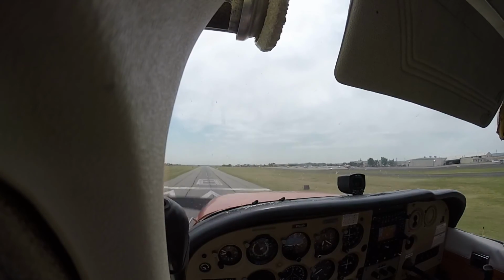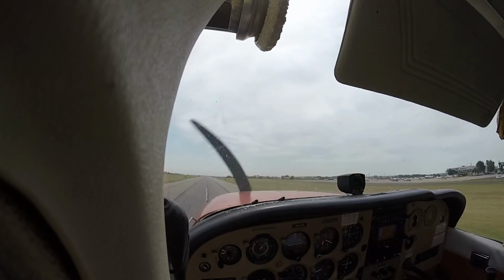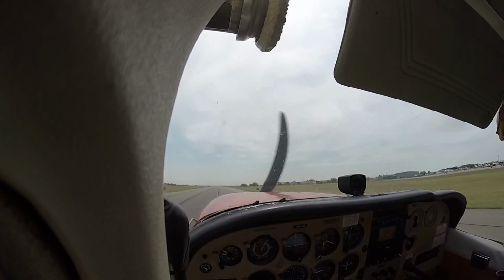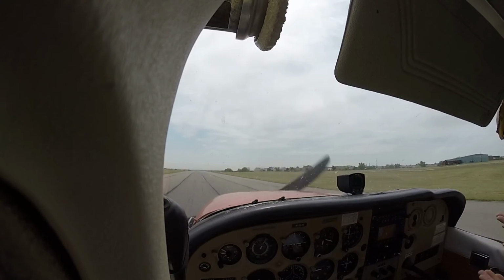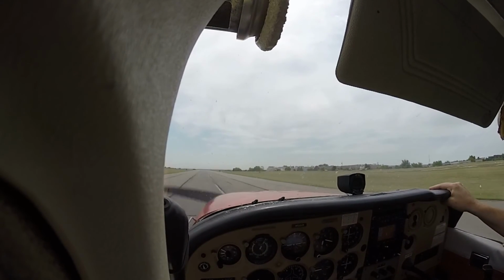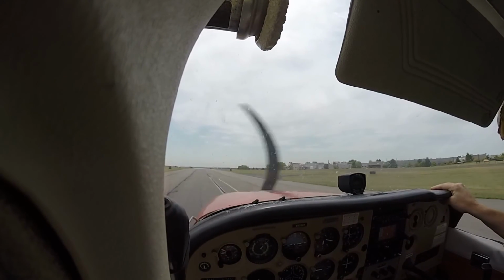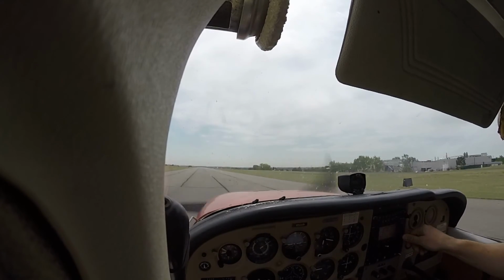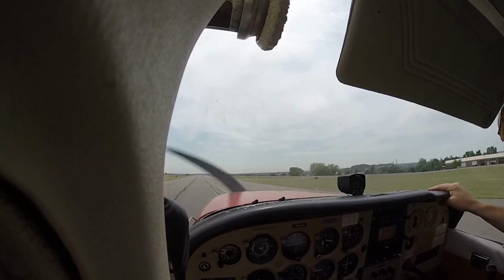Right there on the pitch. If you raise the nose, you need to raise the power too, okay? Okay. I was trying to carry a little bit more speed that time. Let's do one more soft field touch and go.